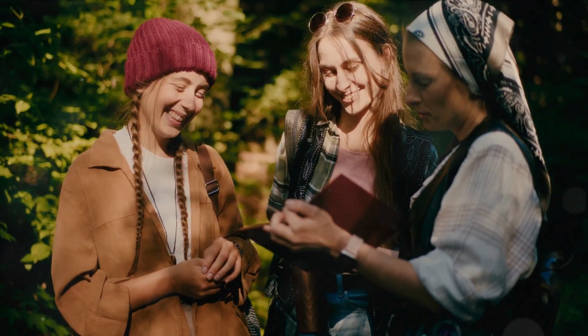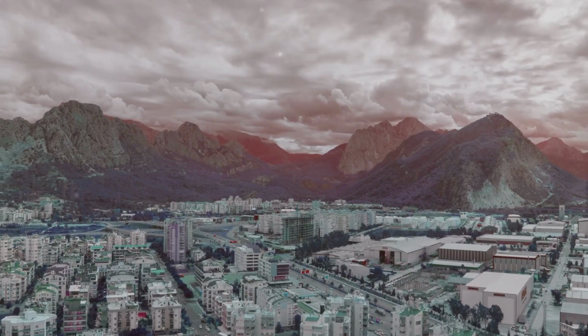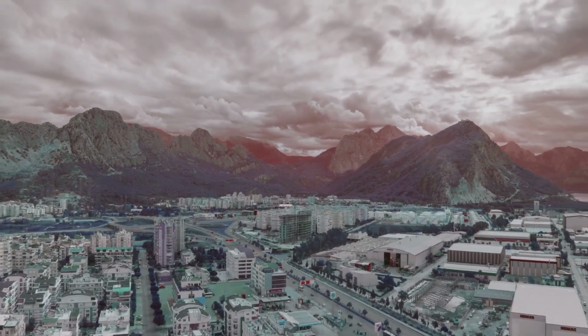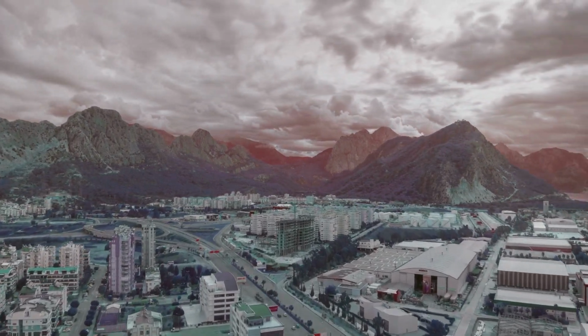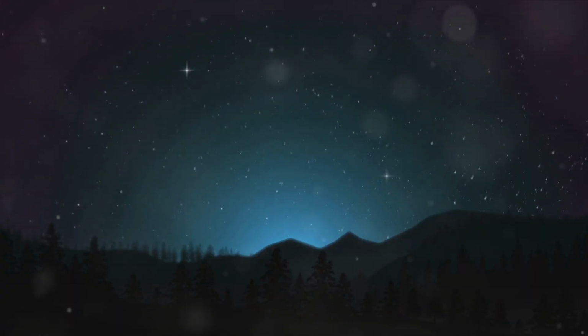So, dream on, adventurers of the subconscious. Embrace the challenge and embark on a journey to the heart of your dreams, where reality bends to the whims of your imagination. The realm of lucid dreaming awaits you.